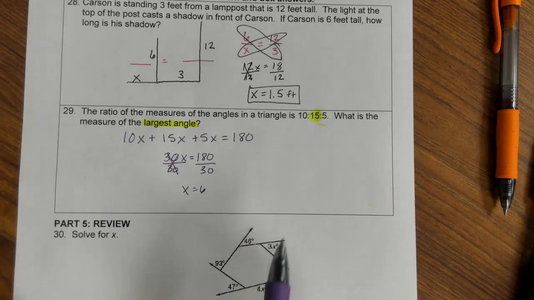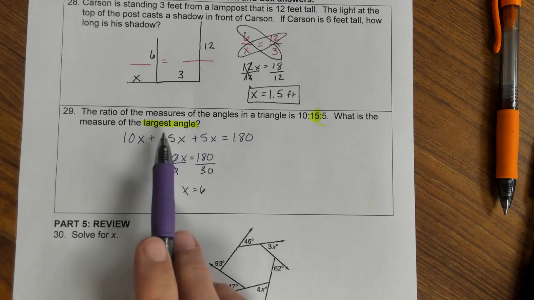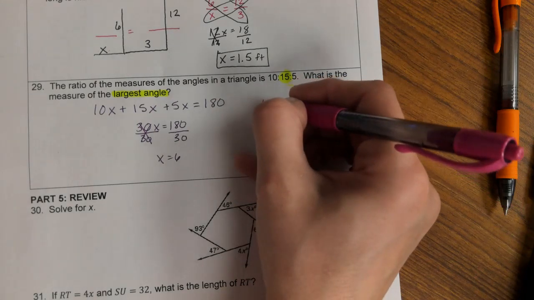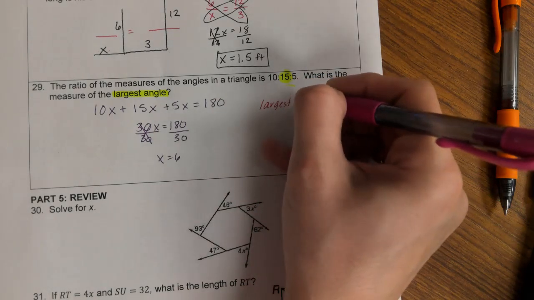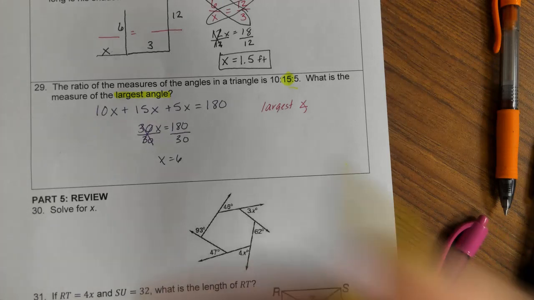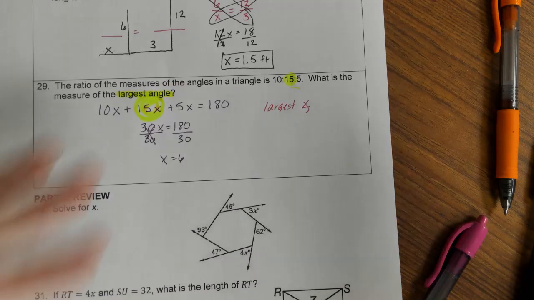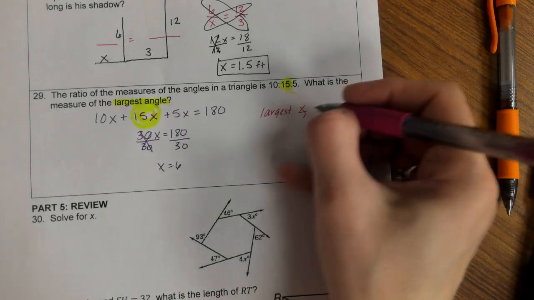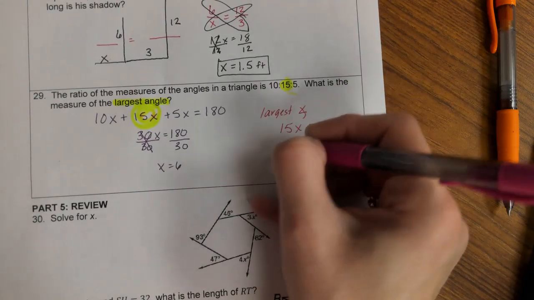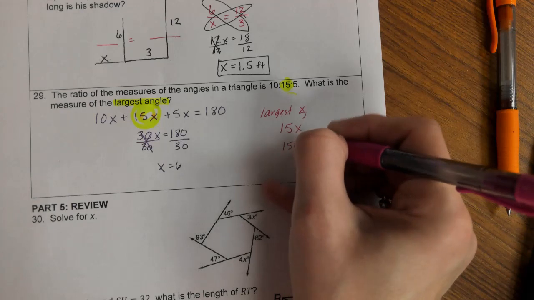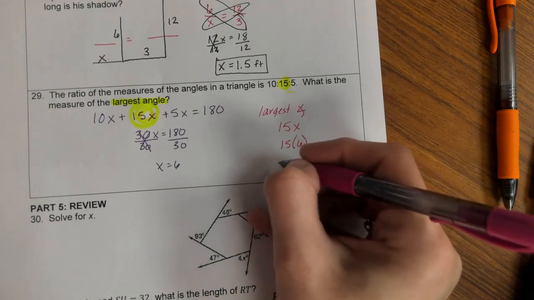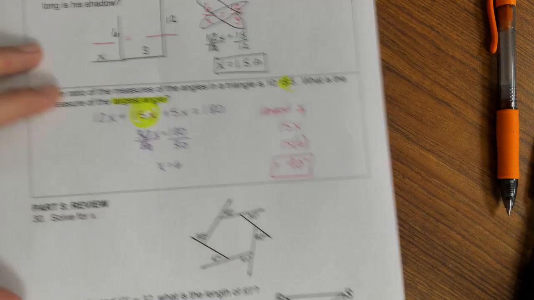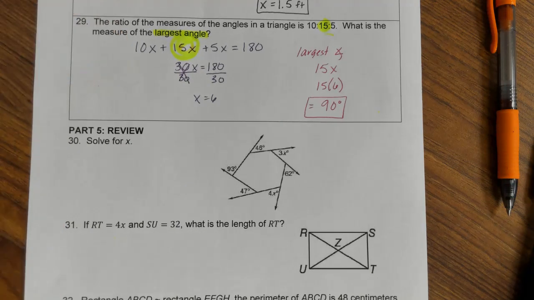Not what I asked for. Largest angle. So we will now look at the largest angle, which was represented by that 15x. So we have the 15x. We're going to substitute in 6 for that, and the largest angle will come out to 90 degrees. A little bit of review.